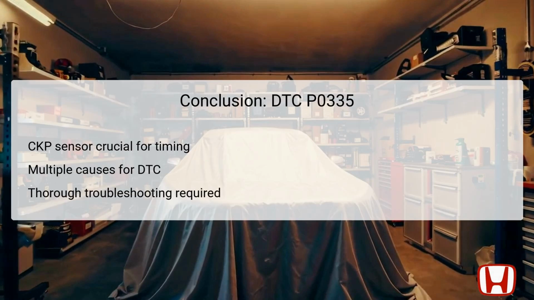In conclusion, DTC P0335 is a critical error indicating a problem with the crankshaft position CKP sensor's ability to provide signals to the powertrain control module. The CKP sensor is essential for the proper operation of the engine, affecting injection timing and engine speed.